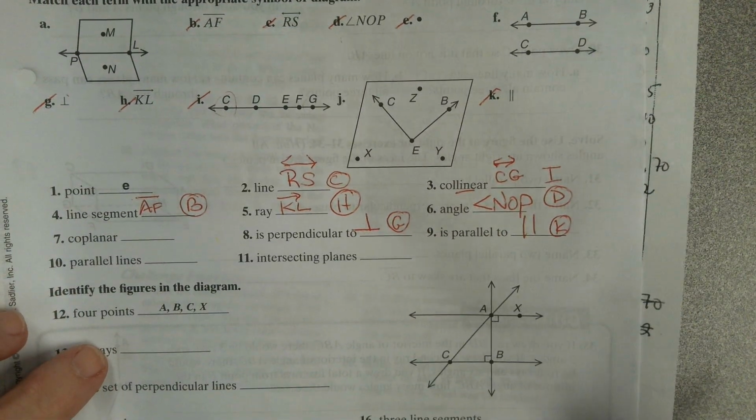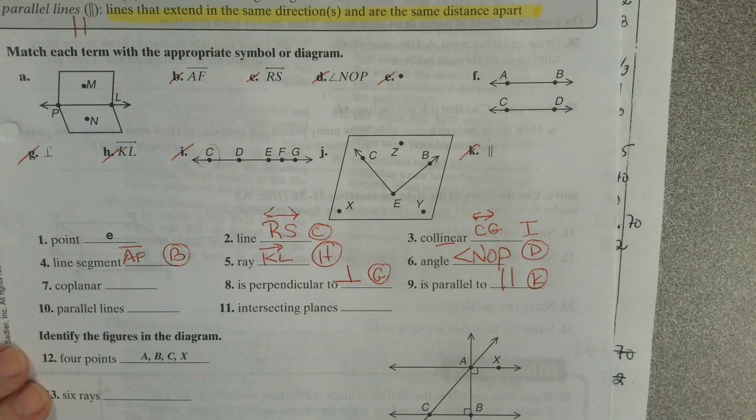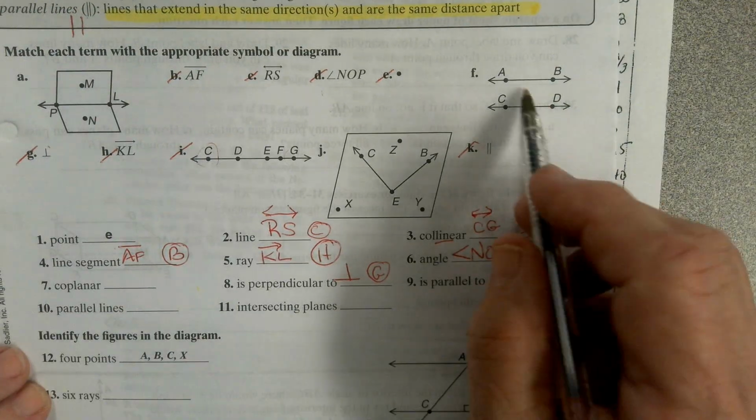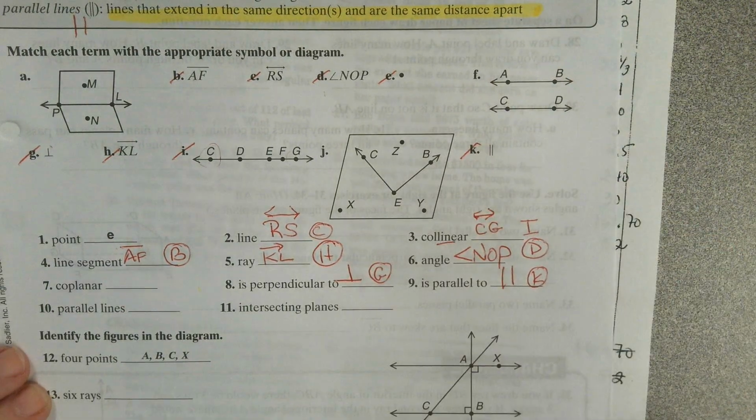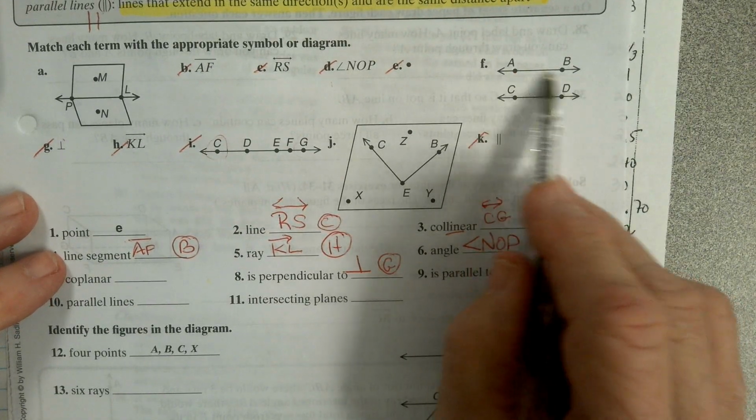And then parallel lines. What represents parallel lines? Anything that's like two lines on top of each other. Ava, what do you think? F. It is the F. Here's a line. Here's another parallel line. And let's get used to writing that.